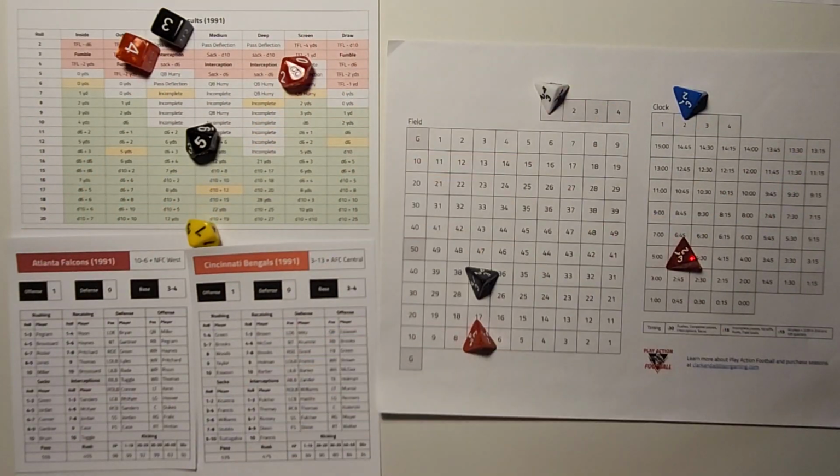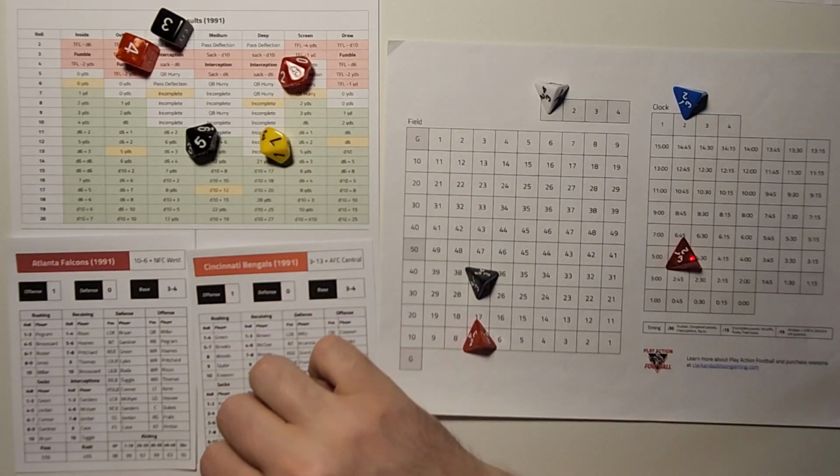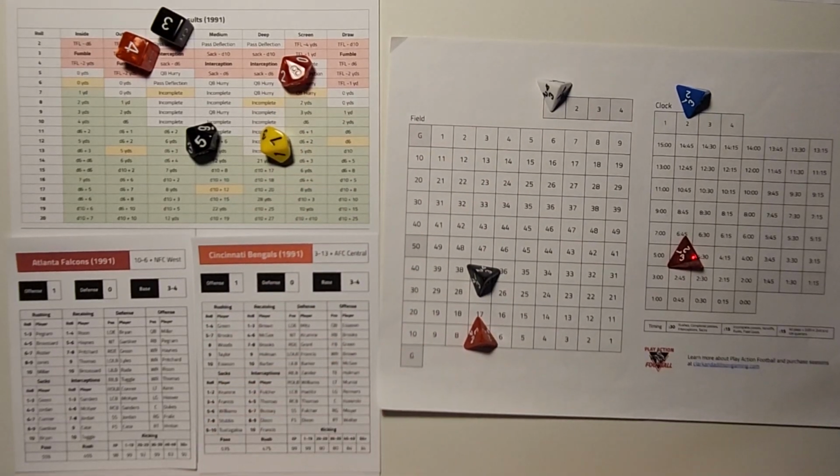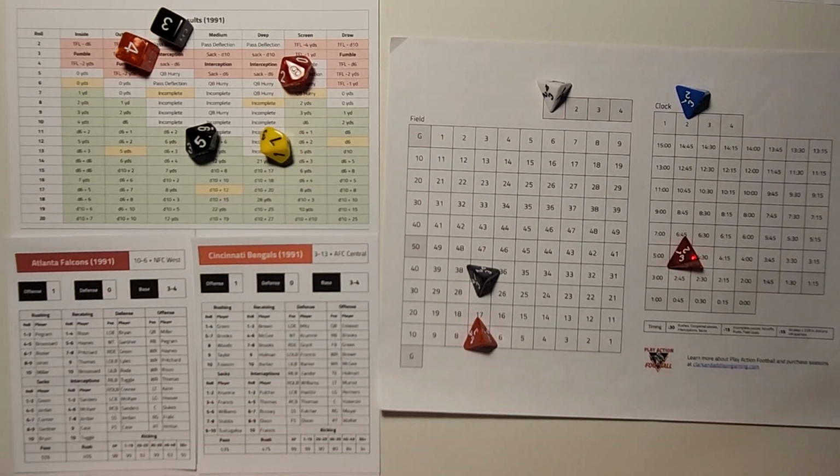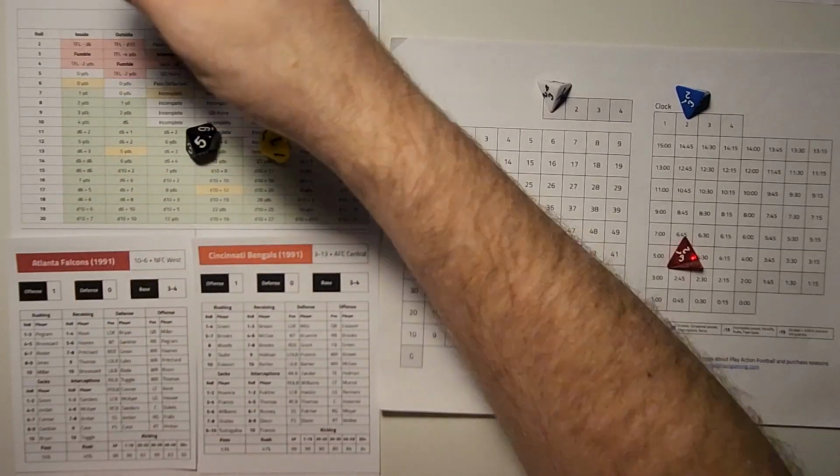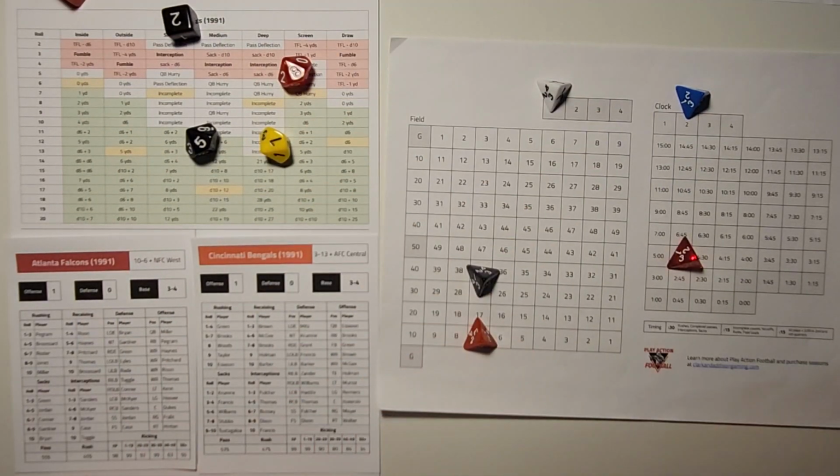6 minutes and 45 seconds left. Time for another good drive from Cincinnati. Let's see if they can put it together. First and 10. This is an inside run to a blitz. So +1 overall to the Bengals. 14 on an inside run. 2 D6s. That's good for 8 yards, and that will be Brooks again.